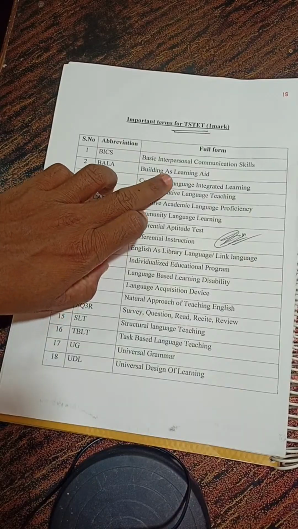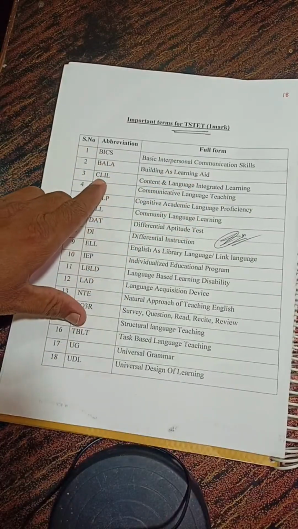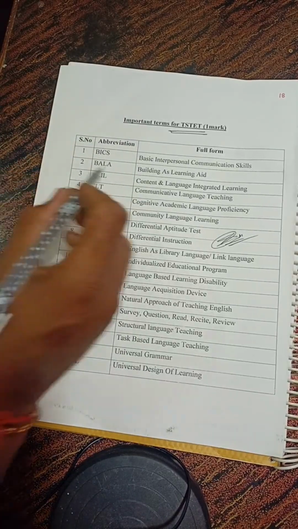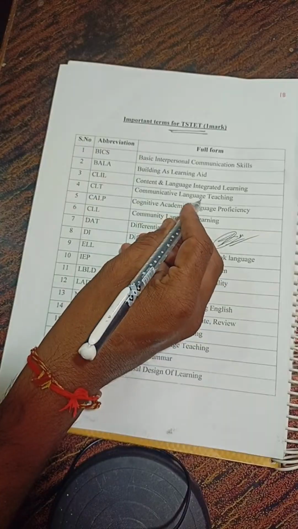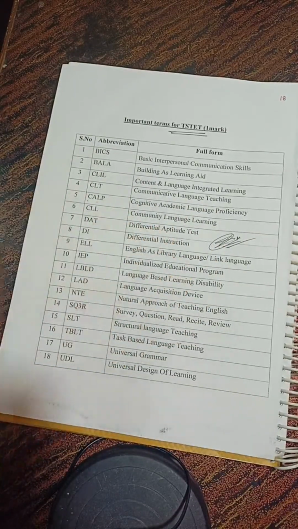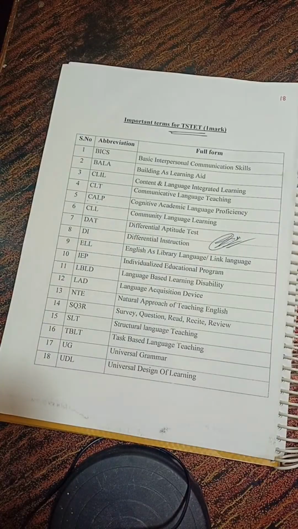BALA, building as learning aid. CLIL, content language integrated learning. CLT, communicative language teaching. CALP, cognitive academic language proficiency. CLL, community language learning. DAT, differential aptitude test. DI, differential instructions.